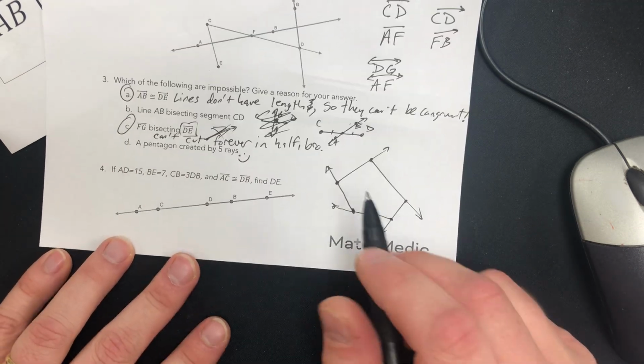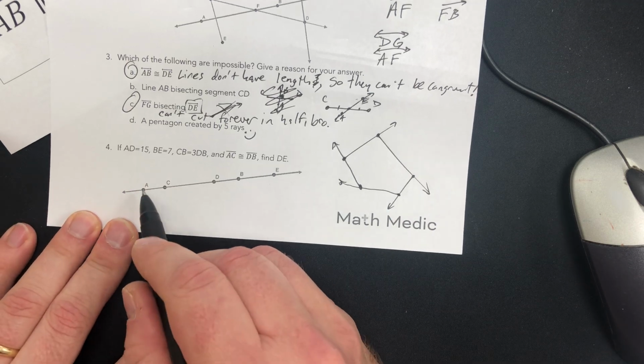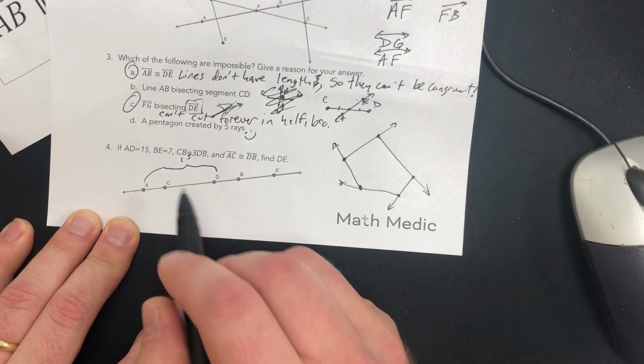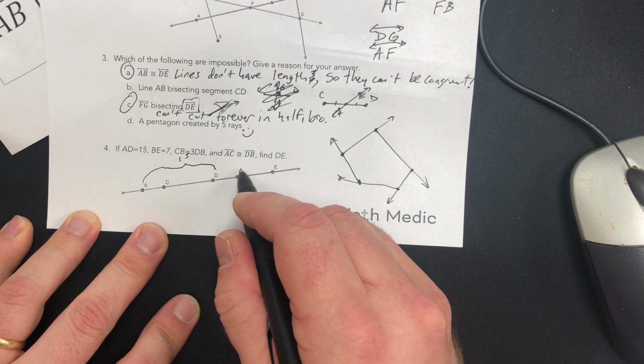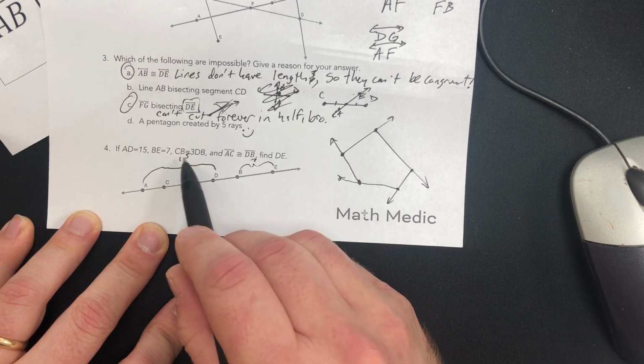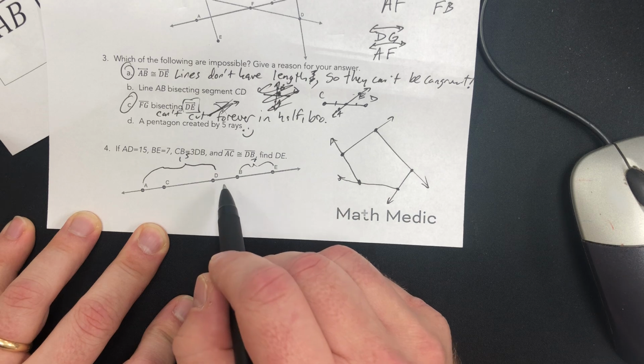All right, now let's do some numbers. AD's 15. All right, I like to draw on these when I do them. 15. BE is 7. Okay, 7. CB is equal to 3 DB.